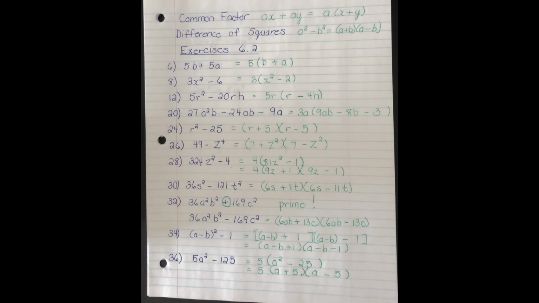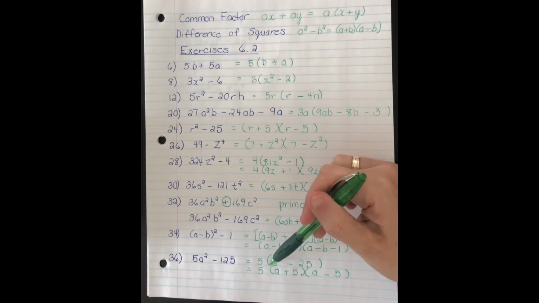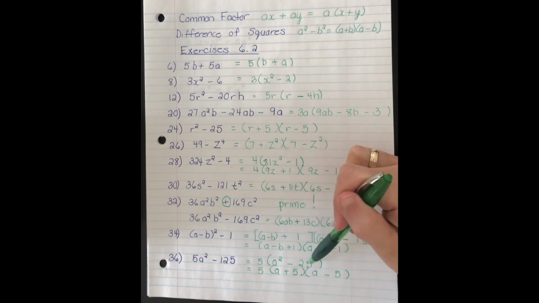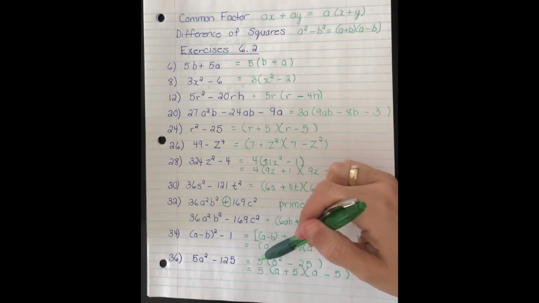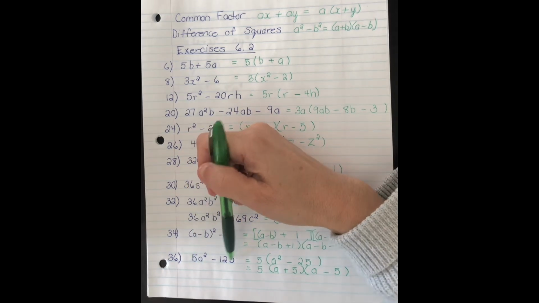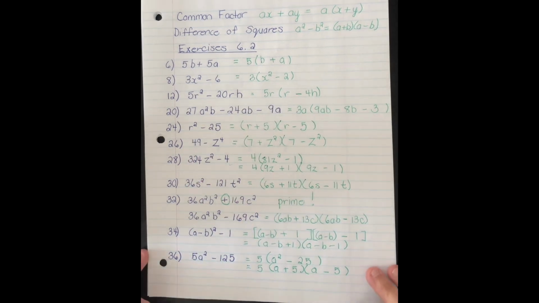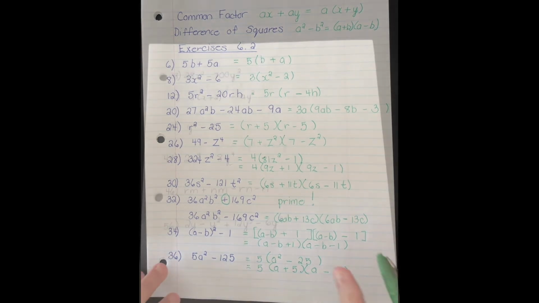Okay, and if you wanted to check these, again, remember you use multiplication. So you would multiply these two binomials together first. You'd find that you'd get a squared minus 25 because the middle two terms would cancel. Then you could distribute the 5, and of course you'd get back the original. So multiplication is always the way to check your factoring.